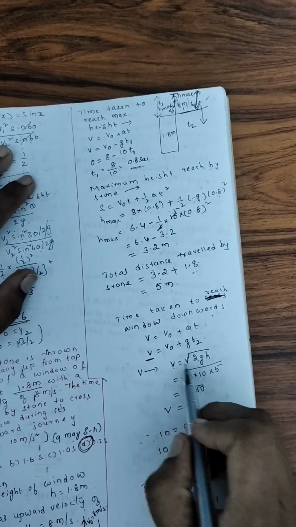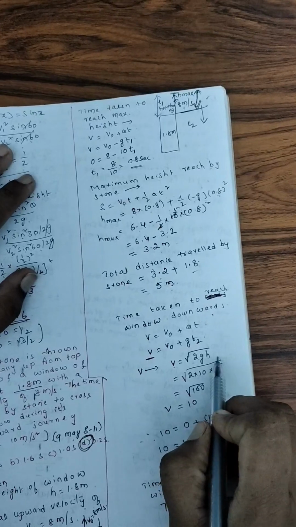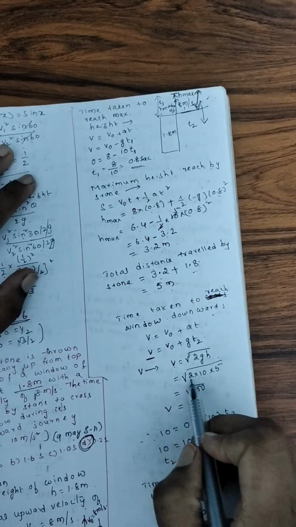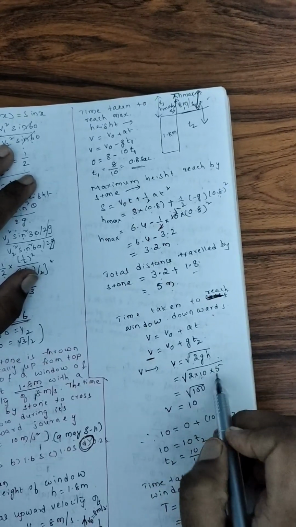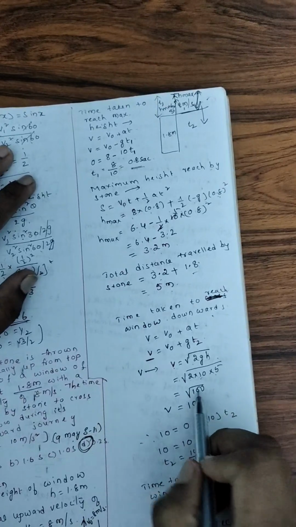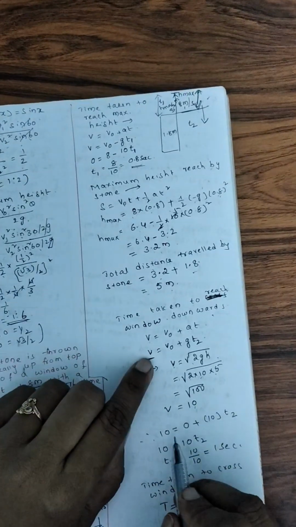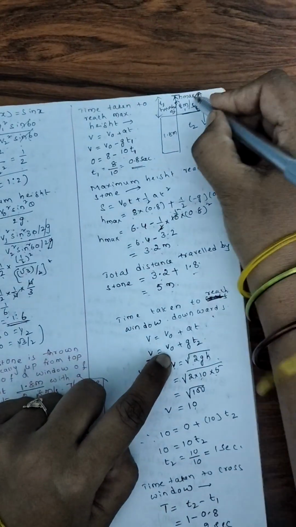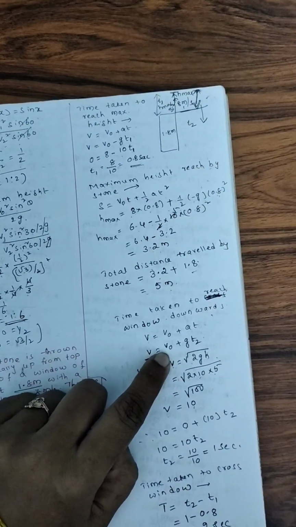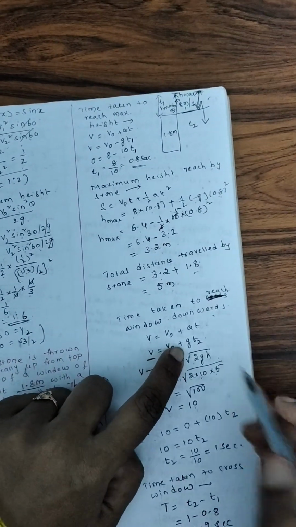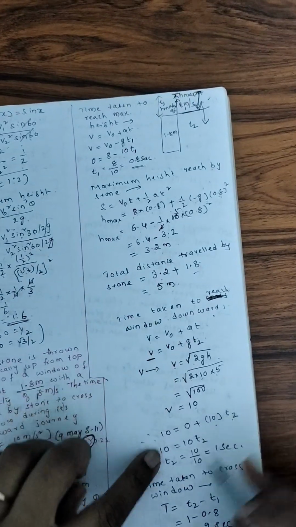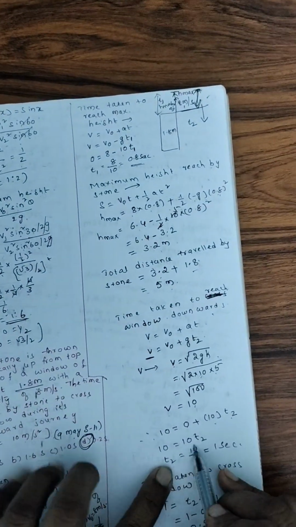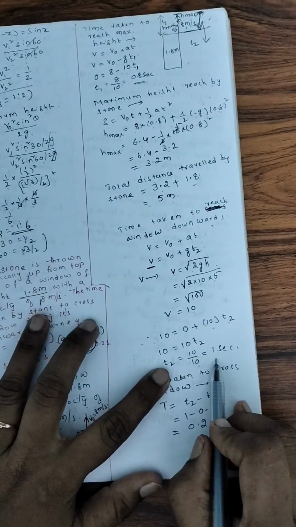From that we get V = root of 2GH because U = 0. That is 2 into 10 into 5, so we get root 100, V is 10. Substituting here, V naught at maximum height is 0, so 10 = 0 + 10 T2. From that we get T2 as 10 by 10, that is 1 second.